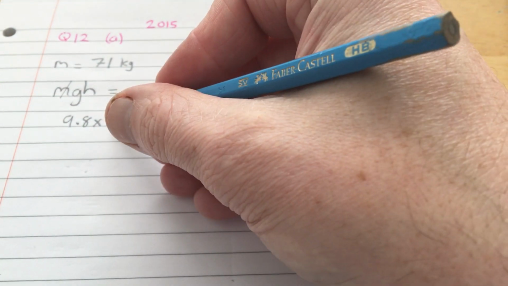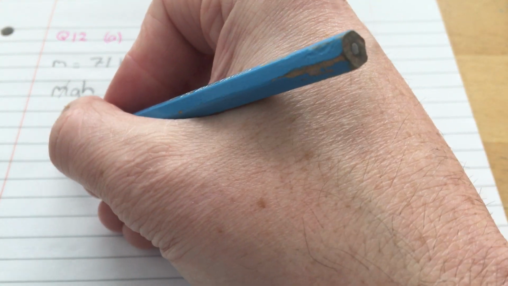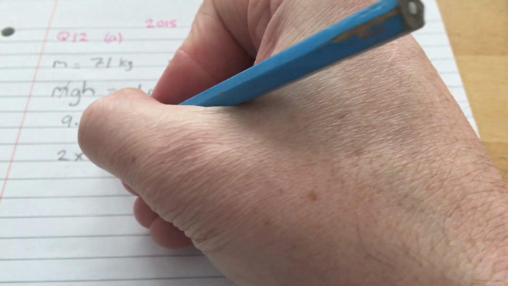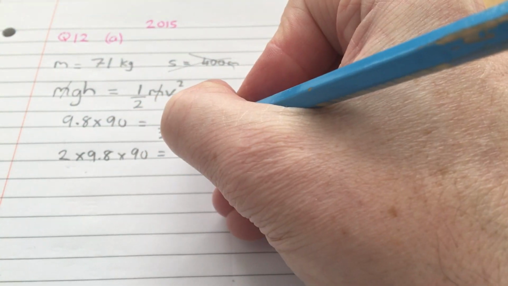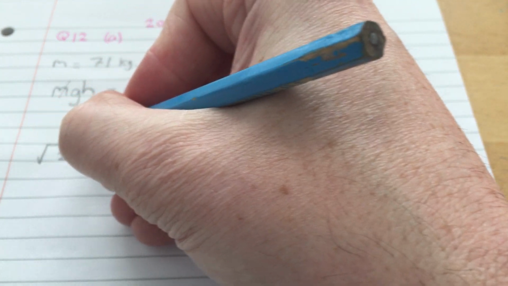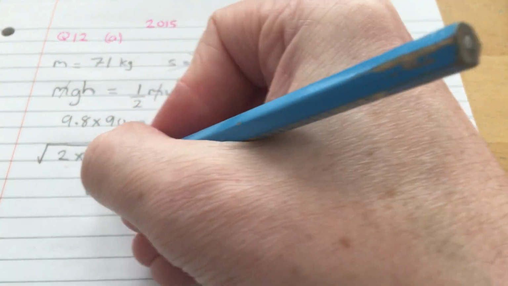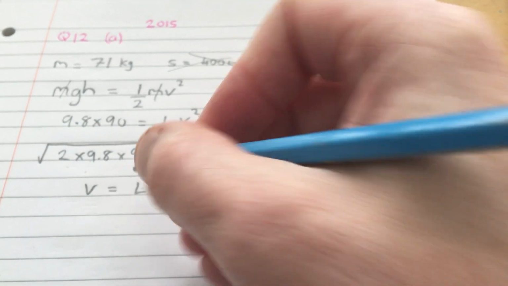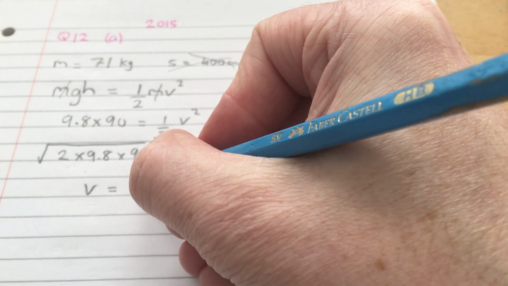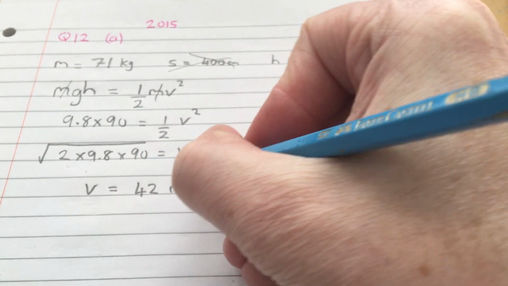Rearrange that, so take the 2 across and multiply. So 2 multiplied by 9.8 multiplied by 90 equals v squared. And then instead of squaring v, just take the square root of the other side, and that gives you her velocity of, rounded to the nearest whole number, 42 meters per second.